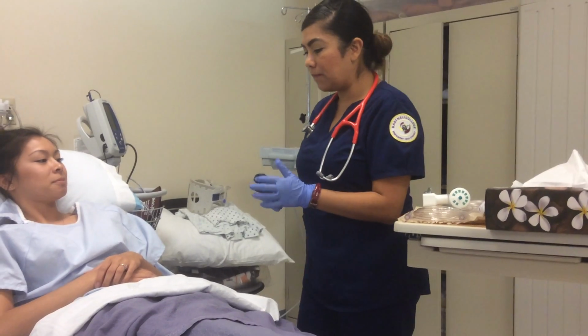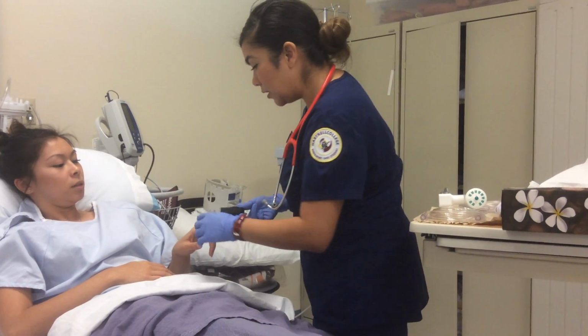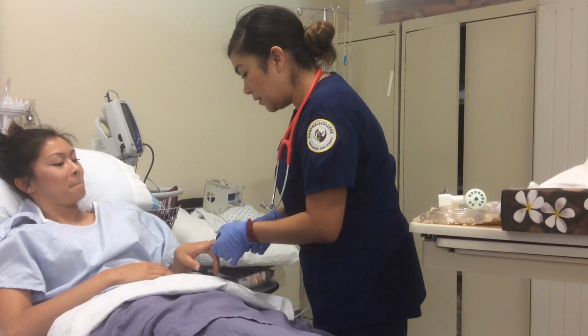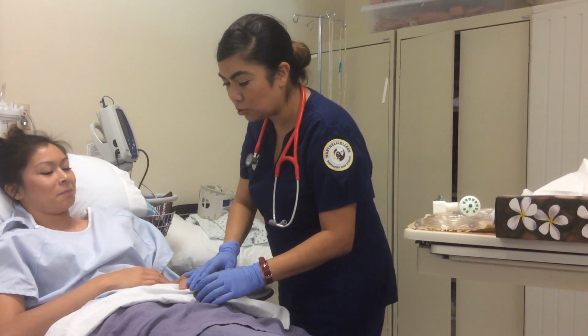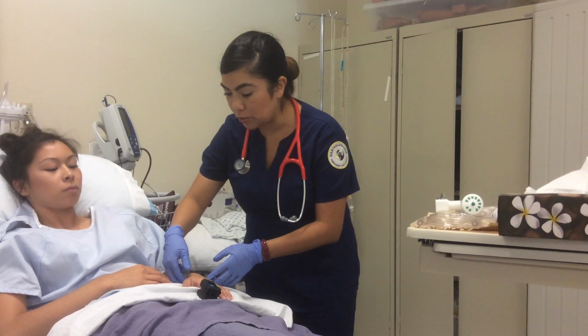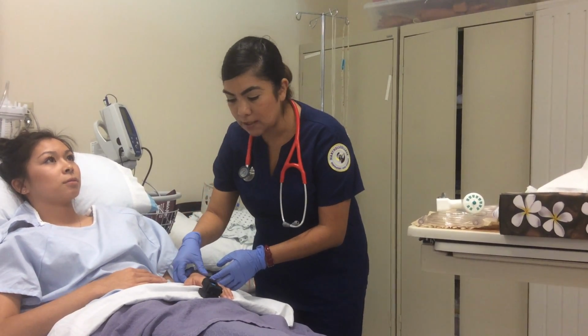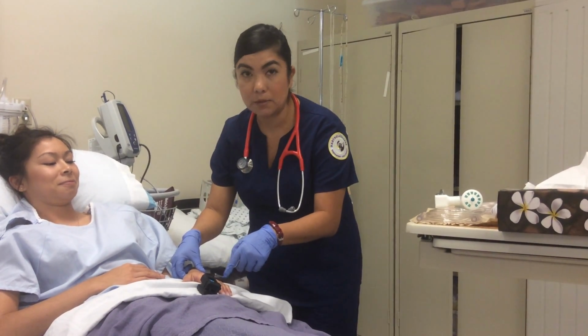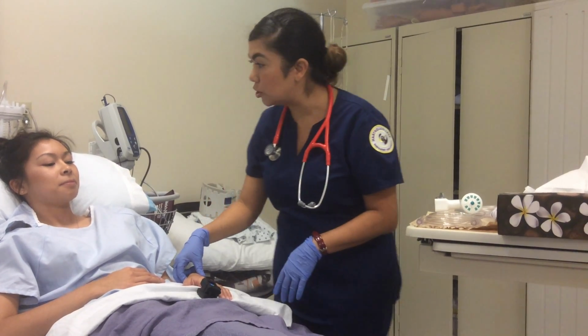If I could have you place your index finger in there. Very good. It's going to make some beeping noise. If you could just relax. And then I'm just going to check her pulse right here on her wrist, just to make sure that it correlates with the beeps right here. Okay, and I just want you to relax, please.